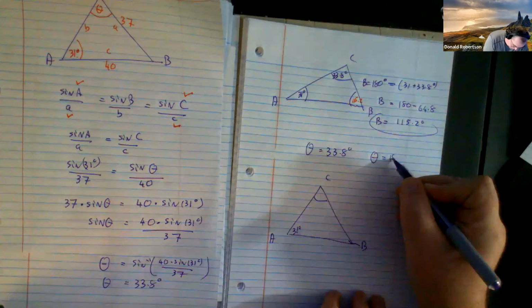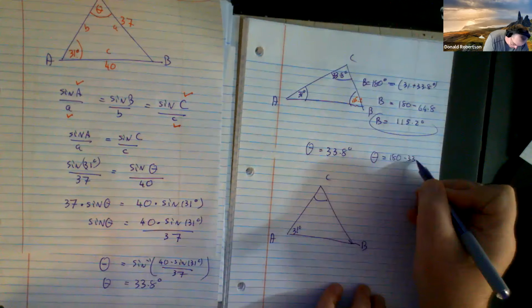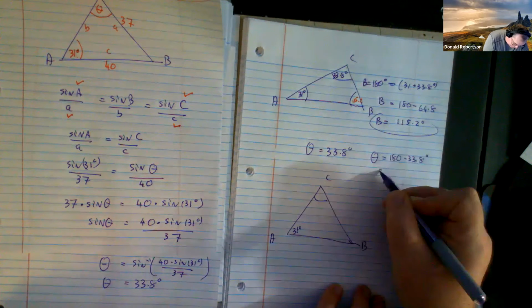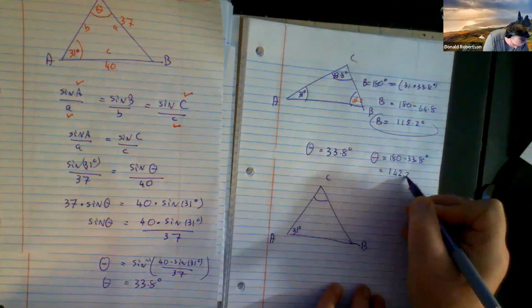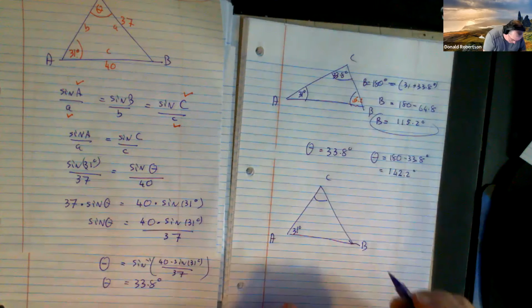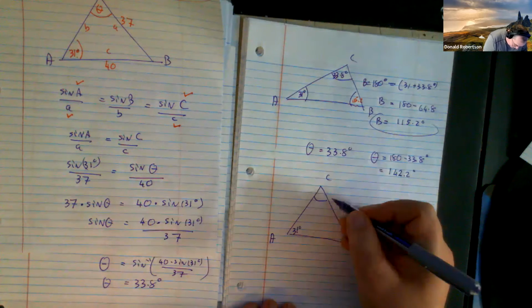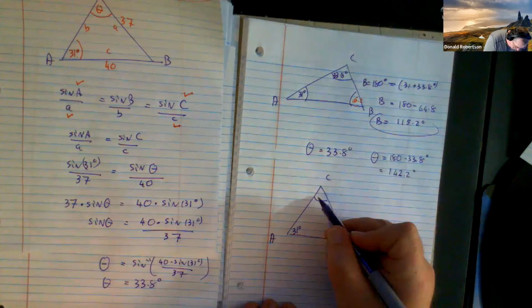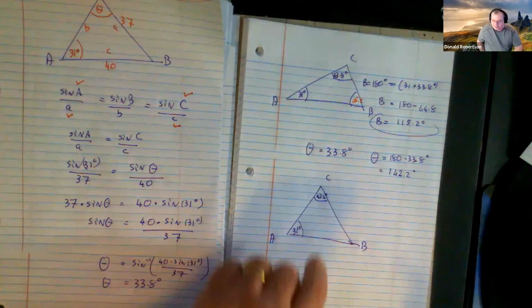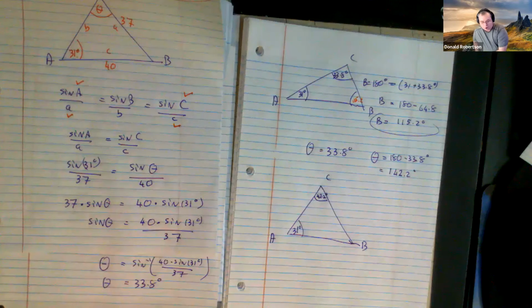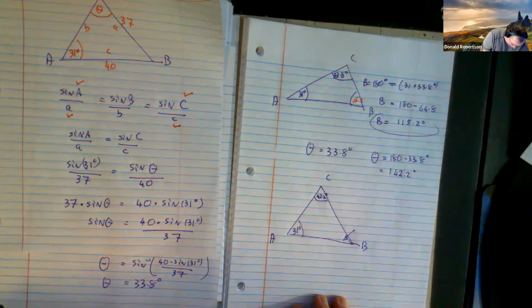If you take 180 and you subtract 33.8 degrees, you get 142.2 degrees. If I put 142.2 degrees here, do you notice that there's enough room for it to fit? Not a lot, but there is enough.